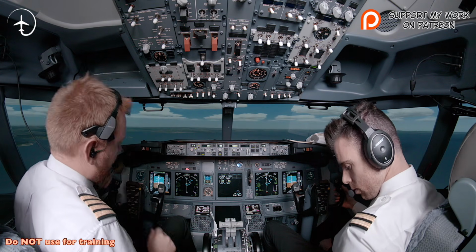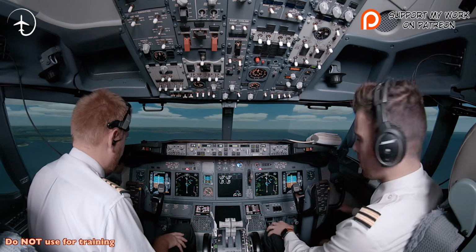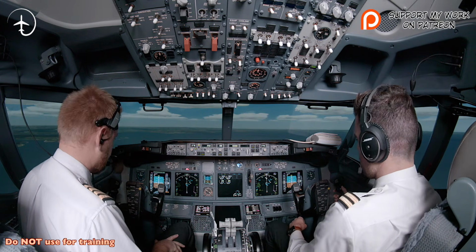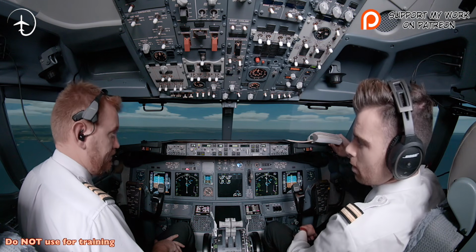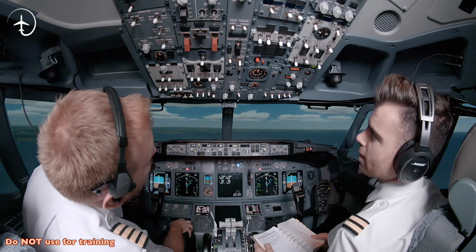Okay, can you hear me? Yes, I can hear you. Perfect. So I'll take back the controls and you can complete the checklist if there's anything left. MCP speed, heading select, 10,000 feet. Okay. My controls. Engine start switches both as needed.